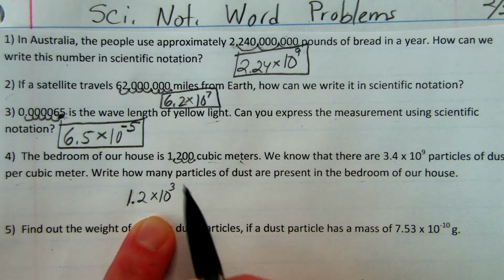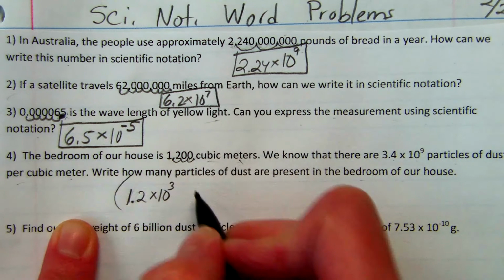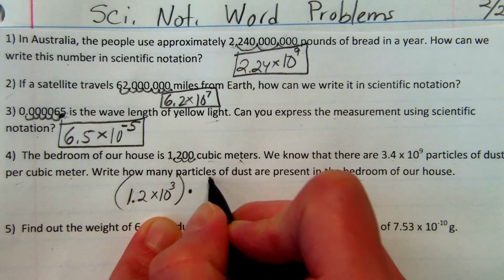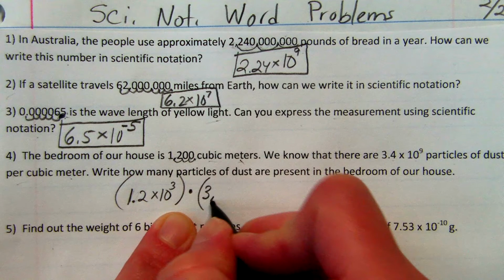Meter. All right. So that is the scientific notation for the size of the room, and then we're going to multiply that by the dust particles.